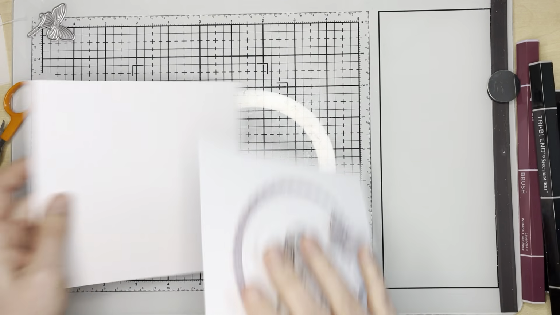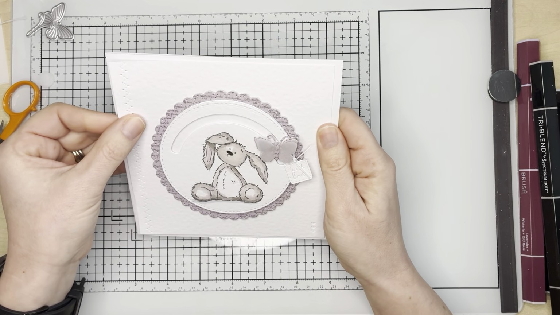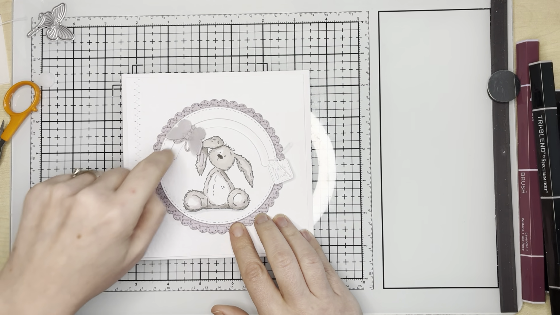Now there's that one, and there's our card. Just stick it down with some double-sided tape, and here we go. This is our glider card.